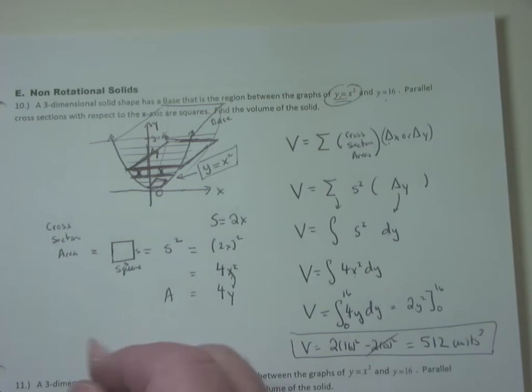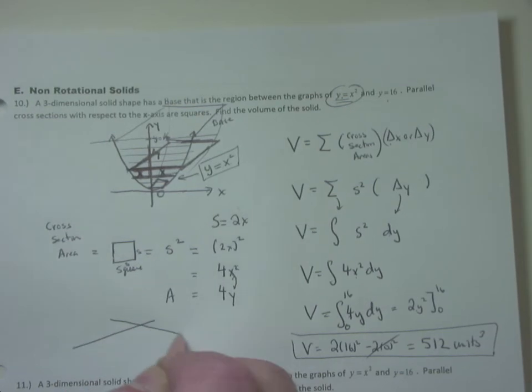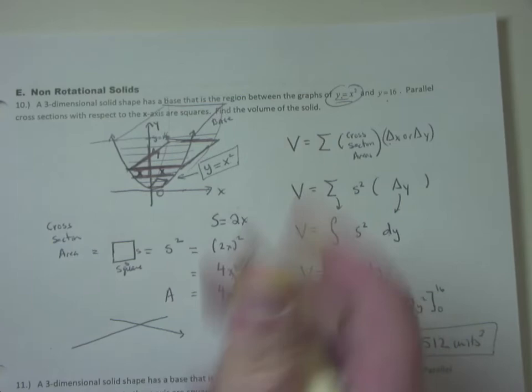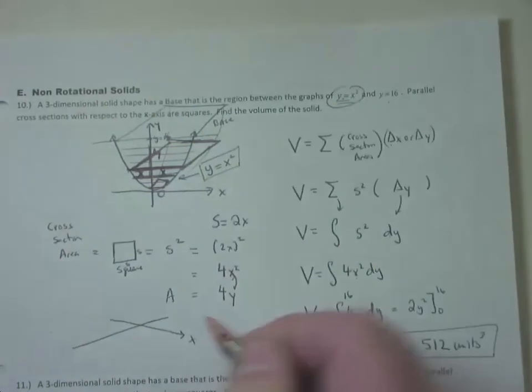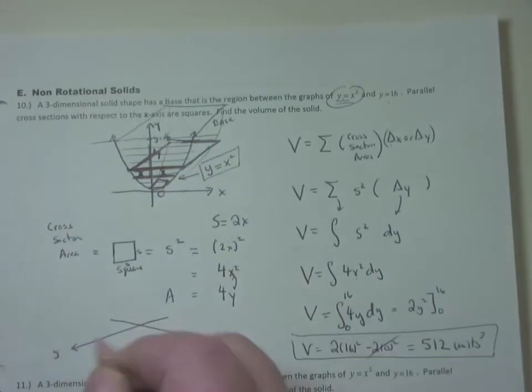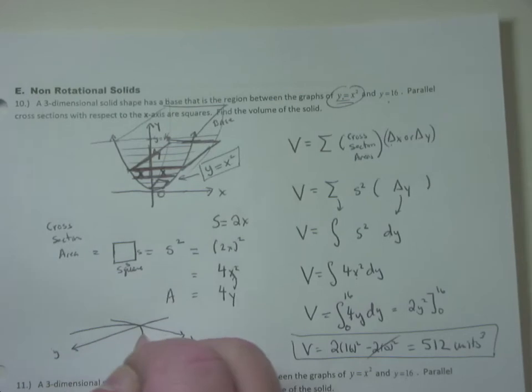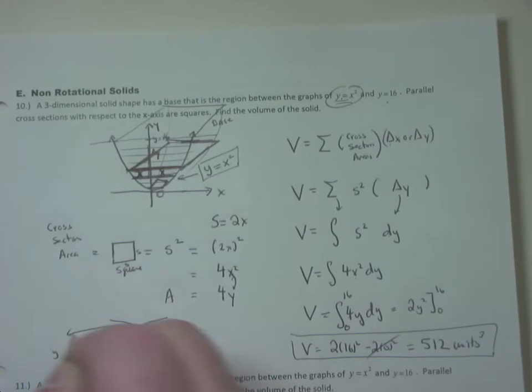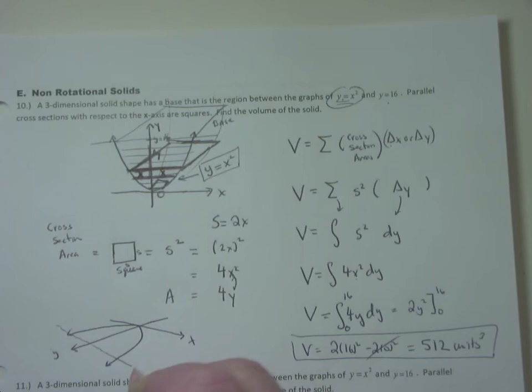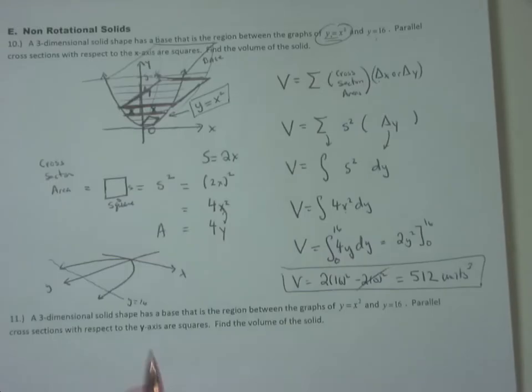So on this one, I'm going to try to draw it. You know, this is what you guys will do in Calculus 3, so enjoy this. So I'm kind of turning it, flipping it down this way. This is your positive x-axis. Here's your y-axis. Here's the parabola. Here was the line, y equals 16. Okay, and this is your two-dimensional shape.